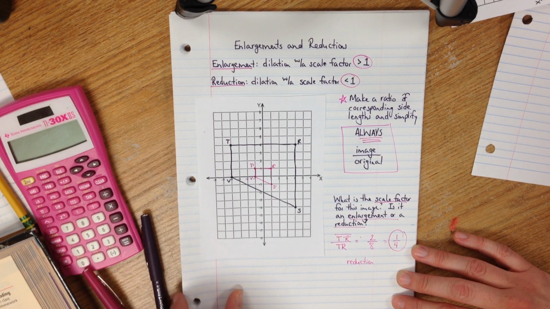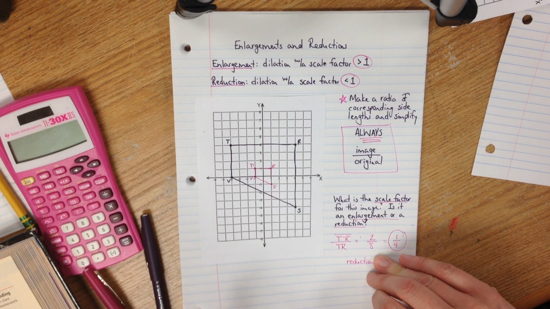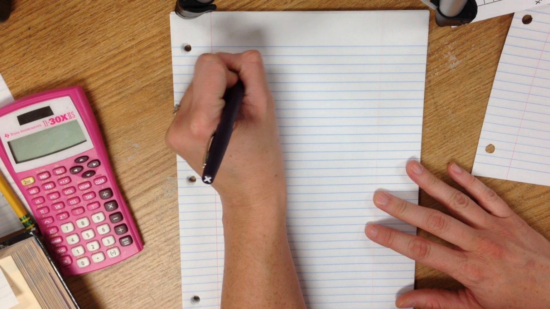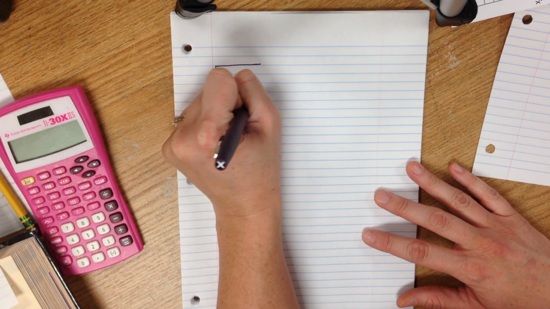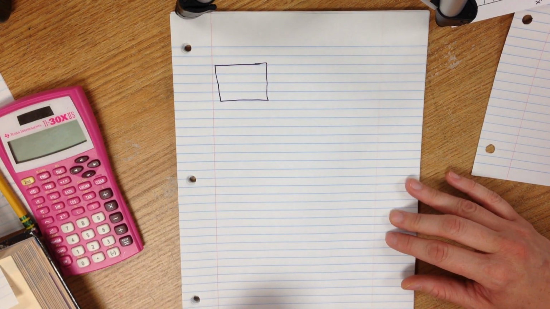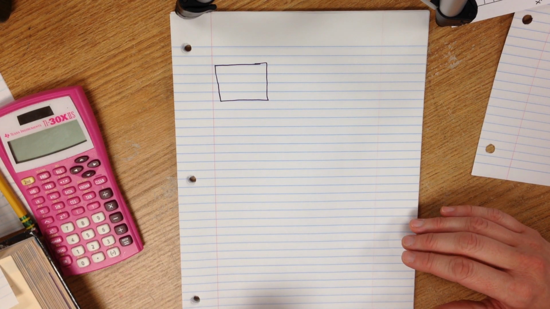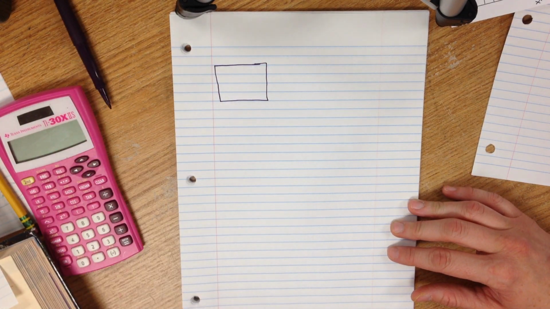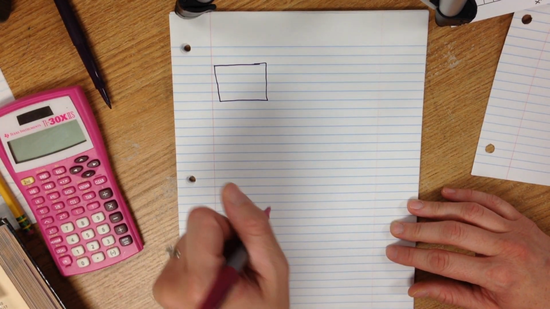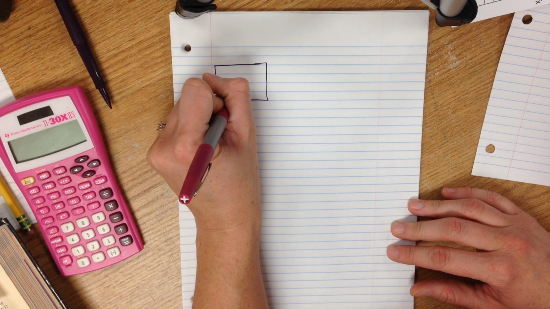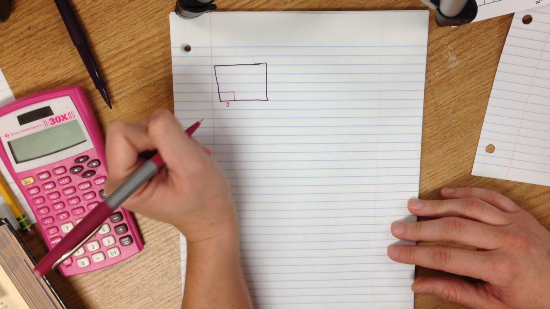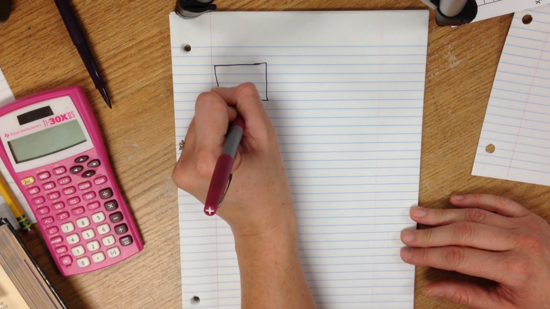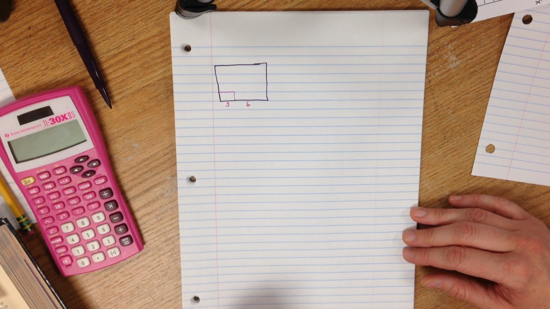So let's try that with one more example. Okay? Right here, I'm going to draw for you someone's backyard. Okay? And the backyard has a doghouse right here. And this doghouse is 3 long. And then this section right here is 6 long.